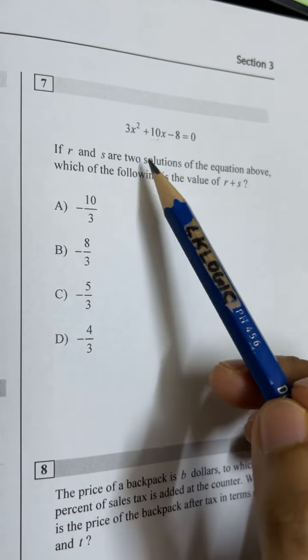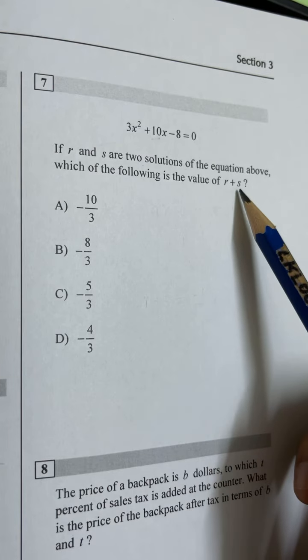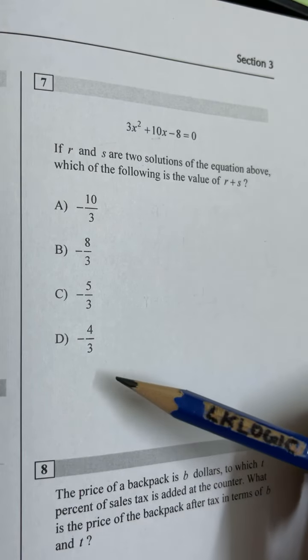If r and s are two solutions of the equation above, which of the following is the value of r plus s? So there are 4 choices. You can try this out.